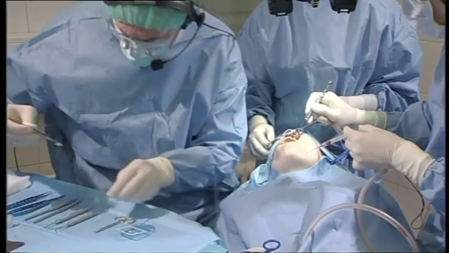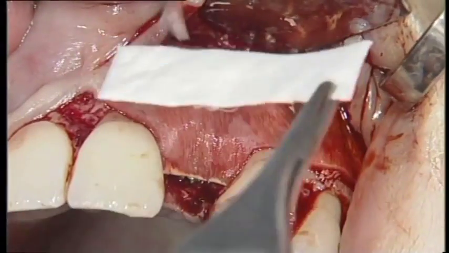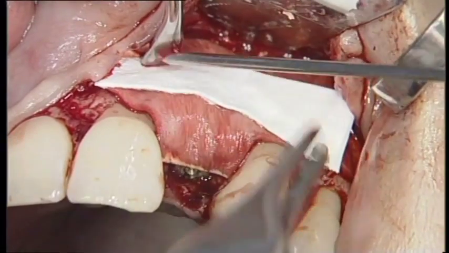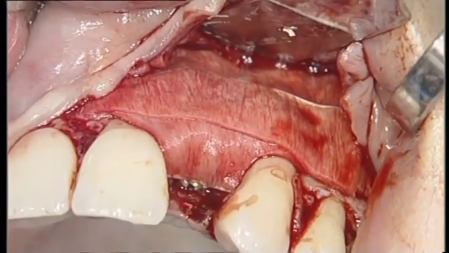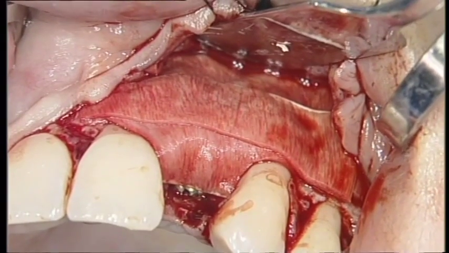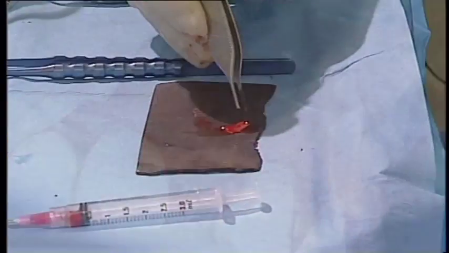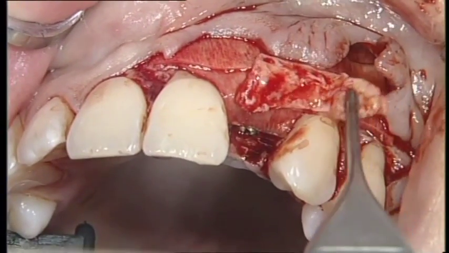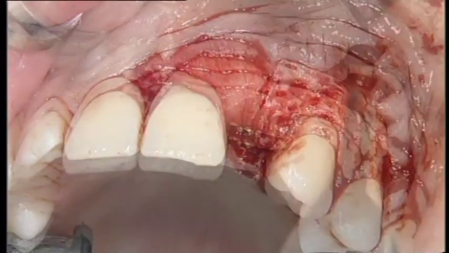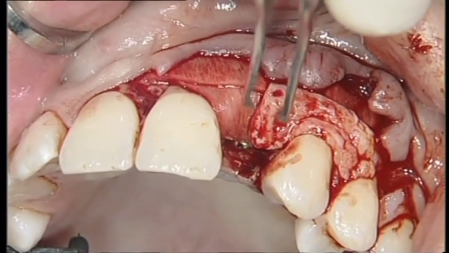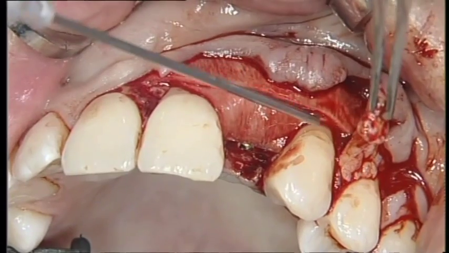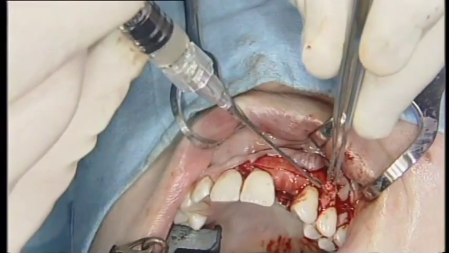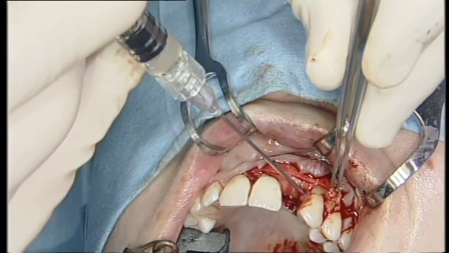A second, smaller membrane strip is positioned over the first layer, according to the double-layer technique, to improve the stability of both membranes. The harvested connective tissue graft is placed over the exposed root surface of the canine to cover the recession. Before the wound is closed, Emdogain is delivered onto the root surface and then covered with the graft.